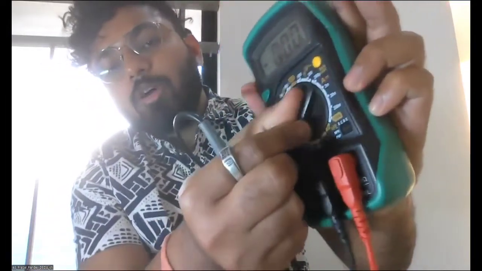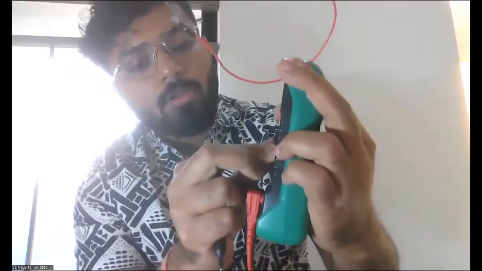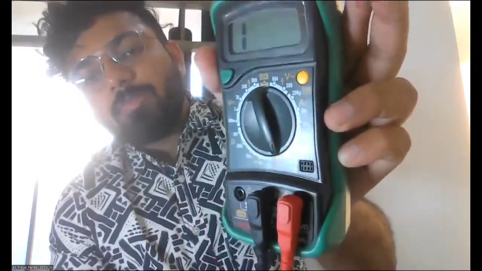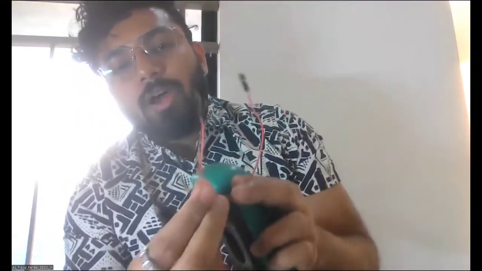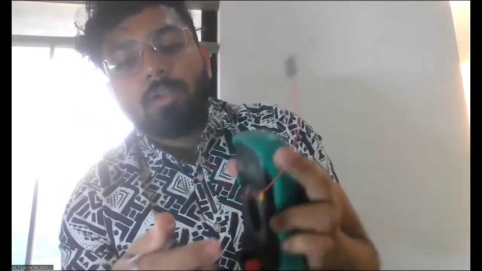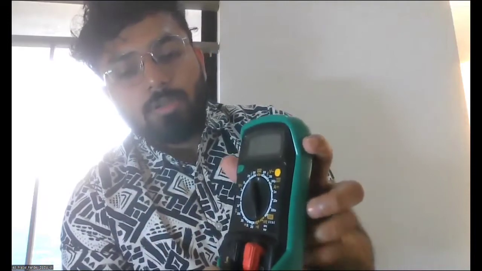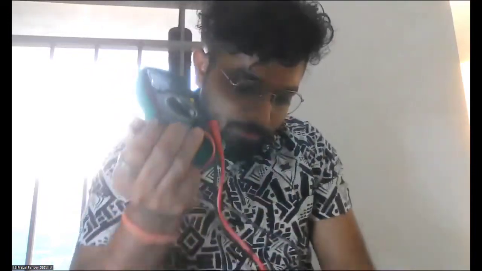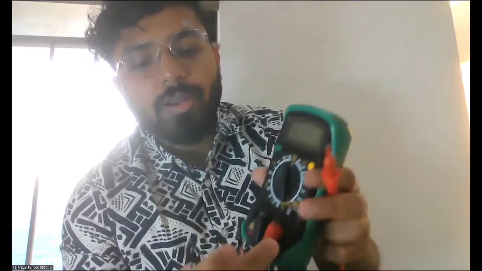Then we'll rotate the knob to the speaker, as I've shown you. You can see that the knob is at speaker. If this wire is not working, we will not hear any sound, but if it is working, we'll hear a beep sound. By doing this, you don't have to worry about positive or negative, because this wire is not connected to any socket. So you just hold it like this.